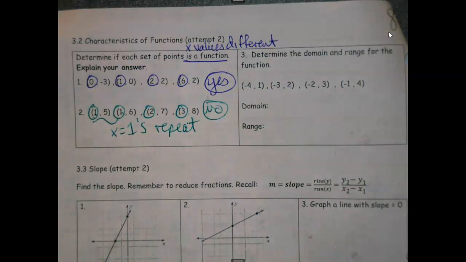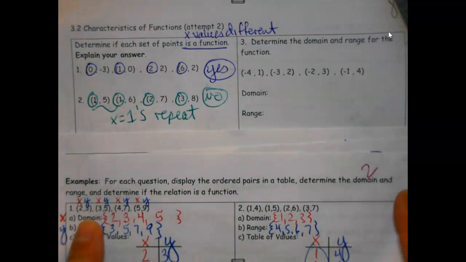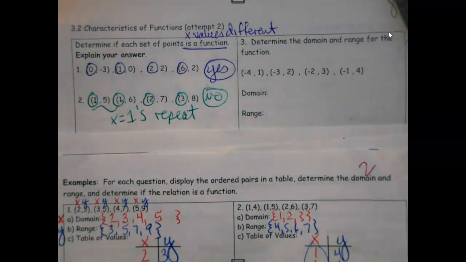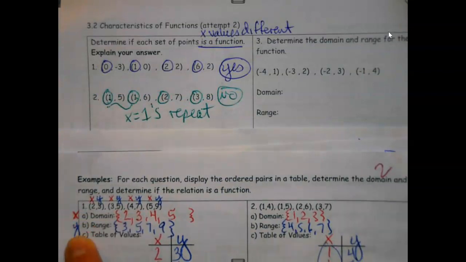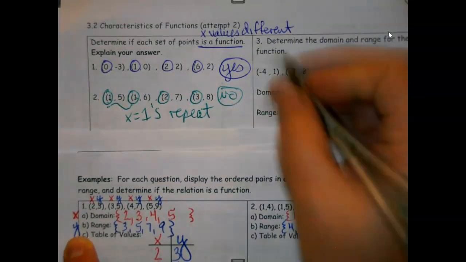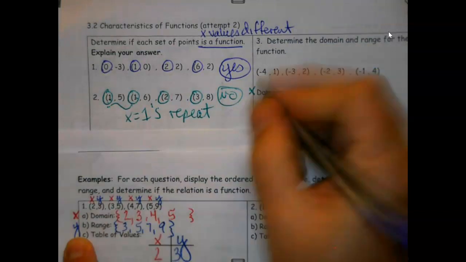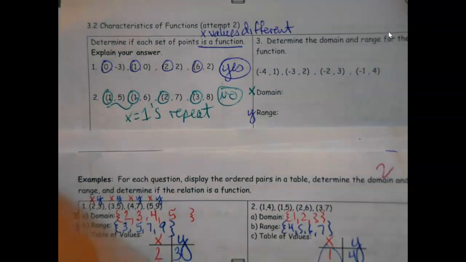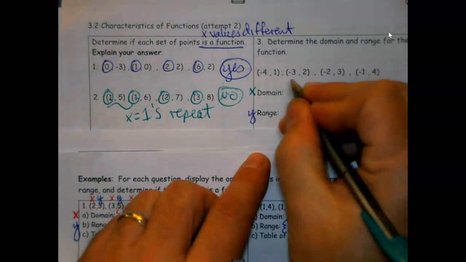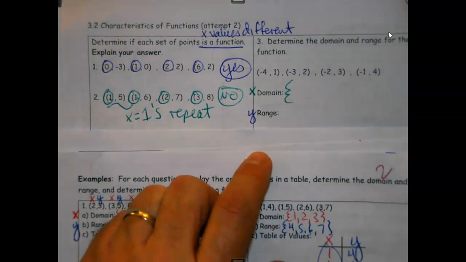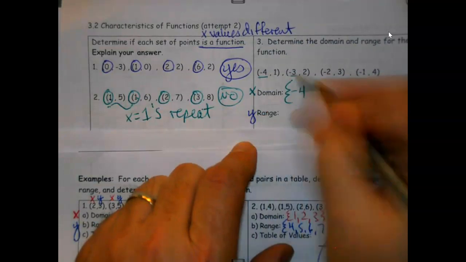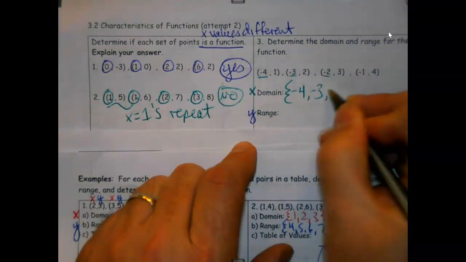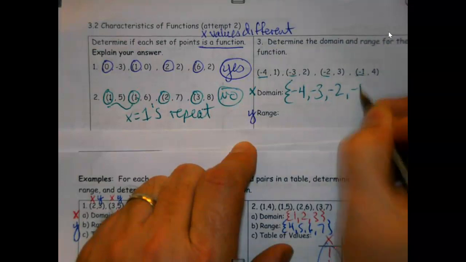And so then the last part, again, page 2 of the notes, if we need some help, is discussing domain and range. Domain is just listing off my x's. Range is just listing off my y's. So I'm like, okay, so my little scribble here, my brace, list off all of the x values.